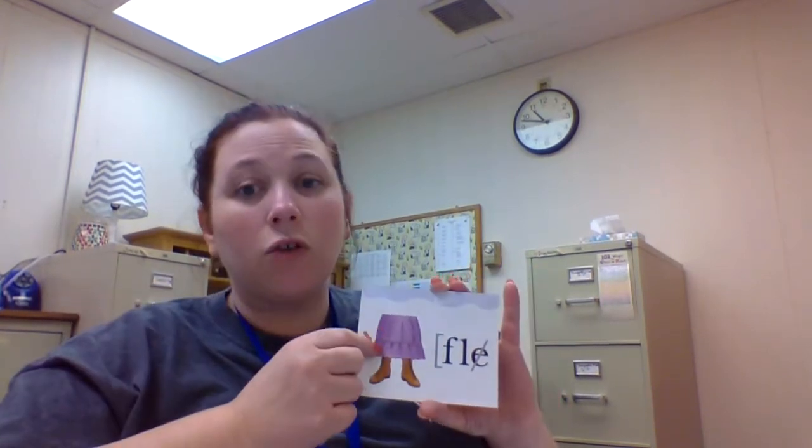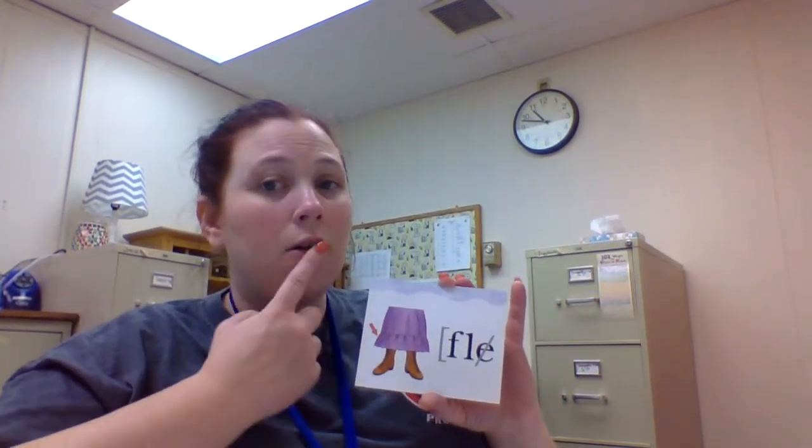So when we see this picture card, we're going to say ruffle, full. All right. Our next card. This is something that you'd find in a school or an office. We do this with your papers to keep them together, and it ends in the pull sound. It's a staple. So when you see this, you're going to remember staple, pull.